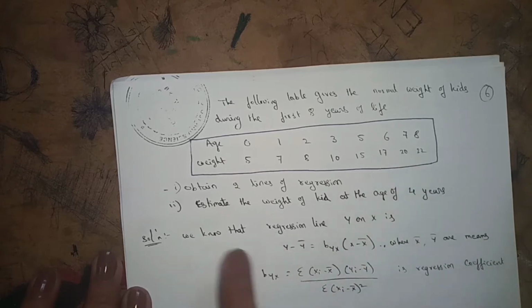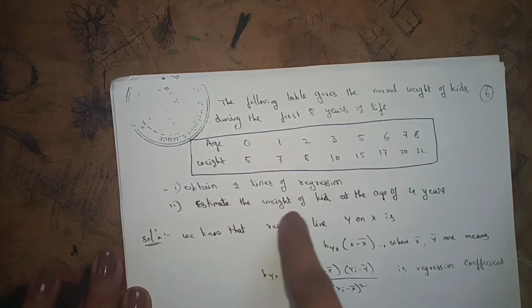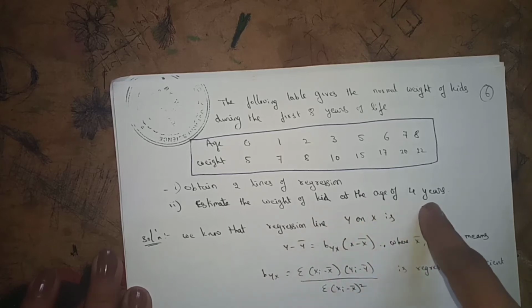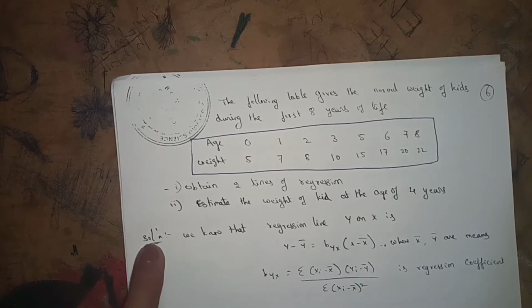Weight. Now what do we have to find? First, obtain the two lines of regression. Second, estimate the weight of a kid at the age of 4 years. Now to do this, we will see what we need.